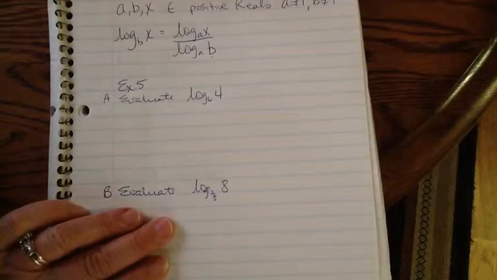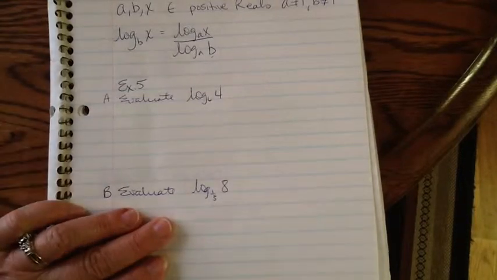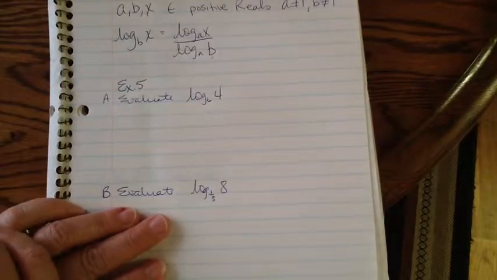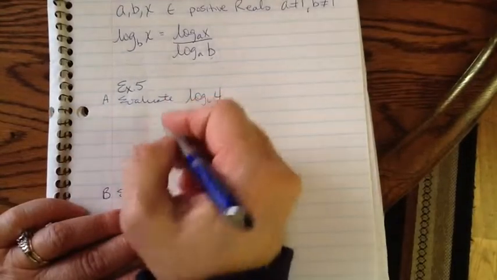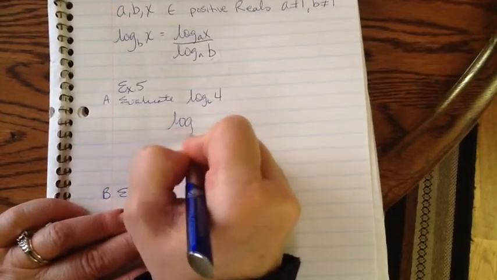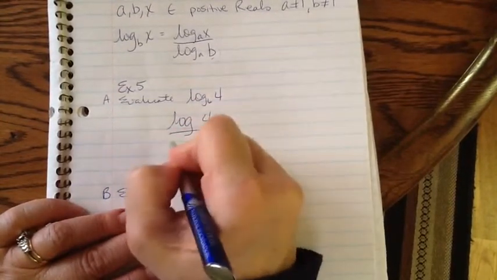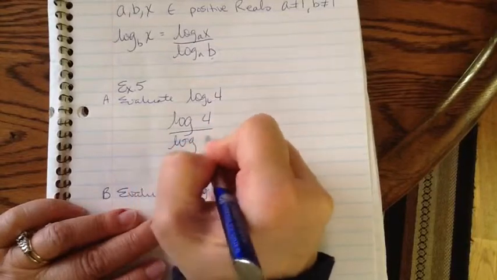So now what I'm going to do is evaluate this one. And I'm going to use common logs. I don't have to. I could use natural logs, but our calculator actually has both of those buttons. I could write log 4 over log 6.